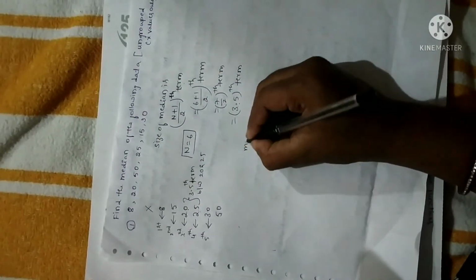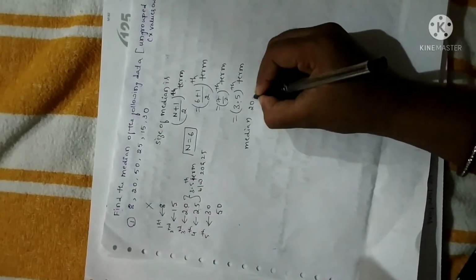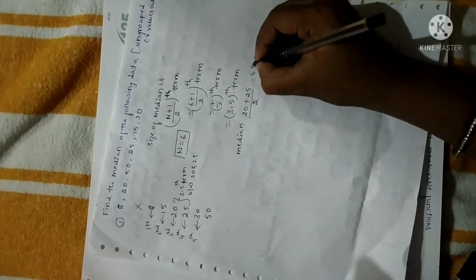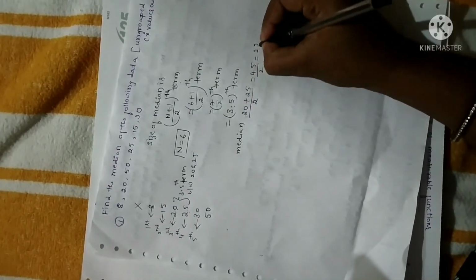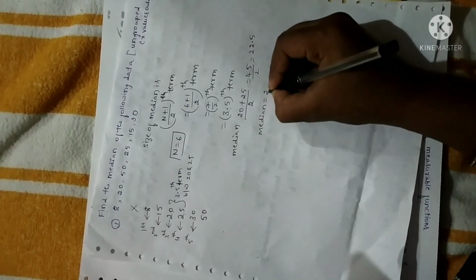So I can write the median as, I have to add these two and divide it by 2. 20 plus 25 divided by 2. So you will get 45 by 2. It is given by 22.5. Therefore, the required median is 22.5.